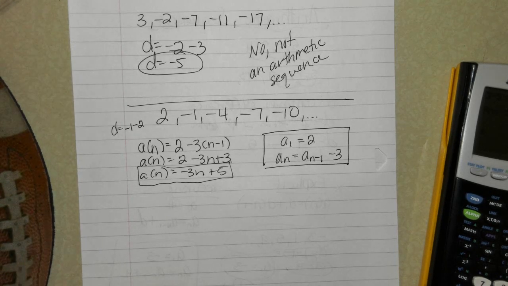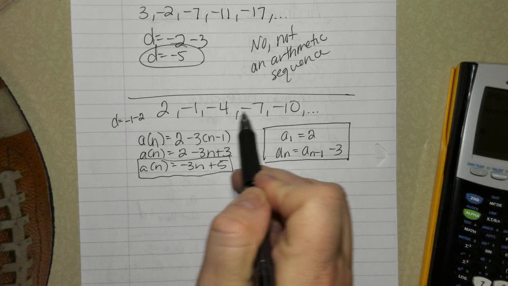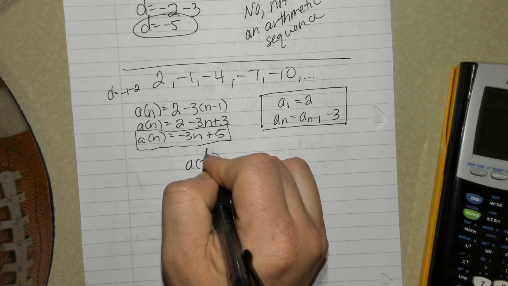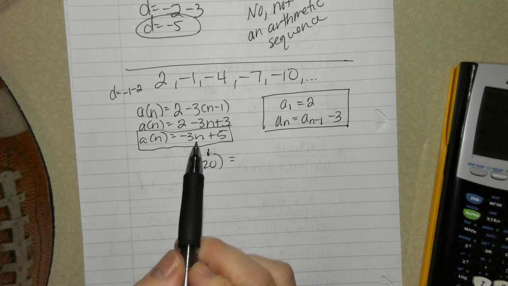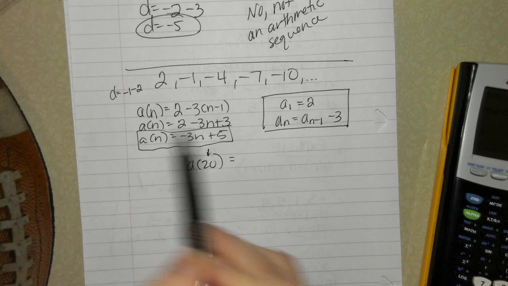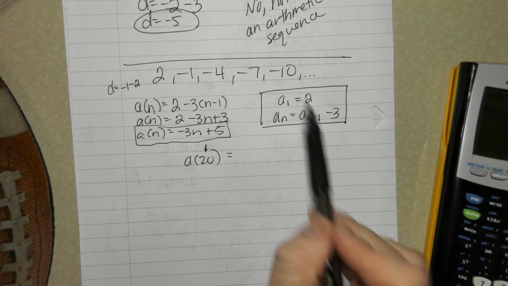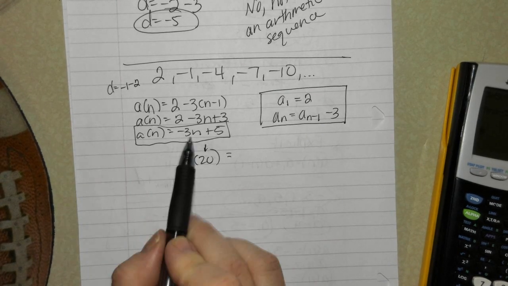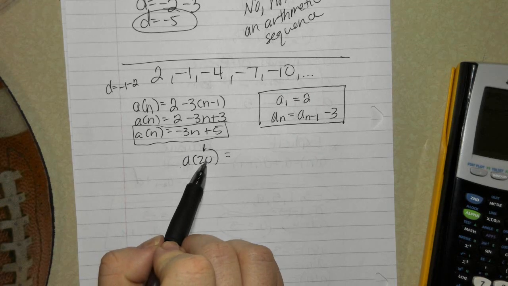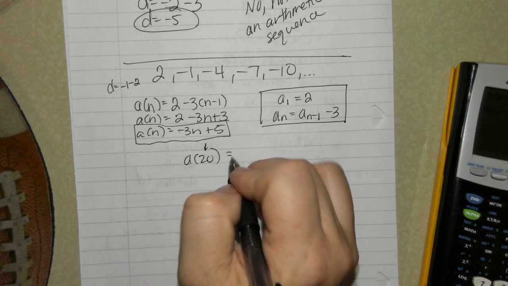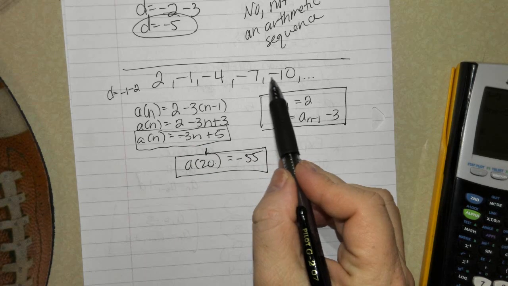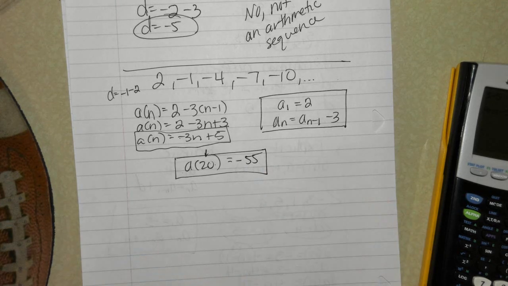So now, in this particular arithmetic sequence, I want to know what is the 20th term. So here's how you write it. This means, together, what is the value of the 20th term. So use either one of these. This is going to be your user-friendly one, because here you'd have to know the previous number to get the answer. If you're substituting 20 in, many of you will do mental math. -3 times 20 is -60. Plus 5 is -55. The 20th term in this arithmetic sequence has a value of -55.